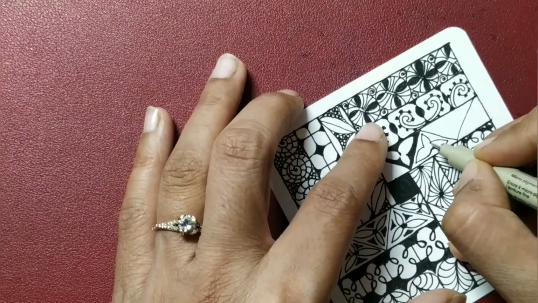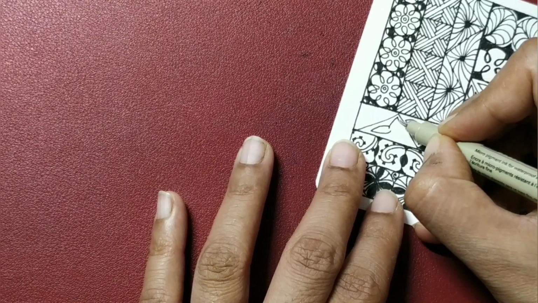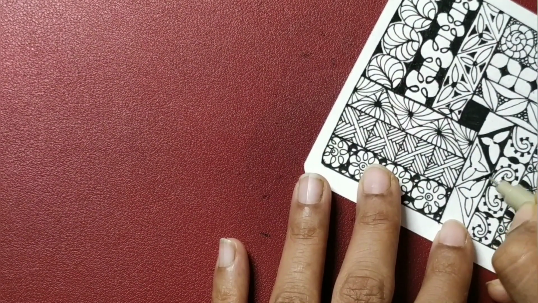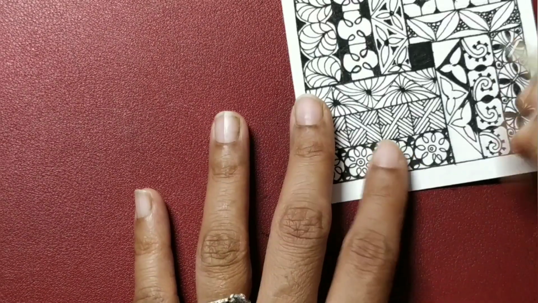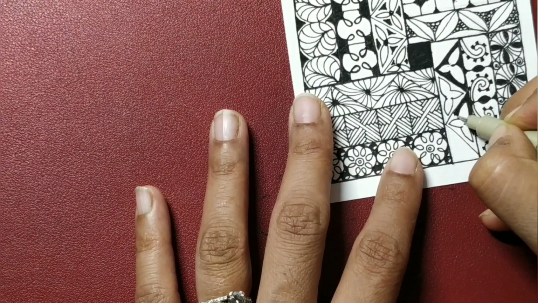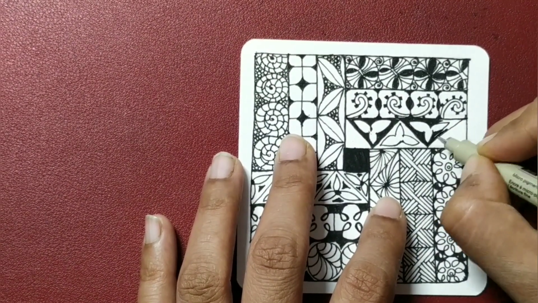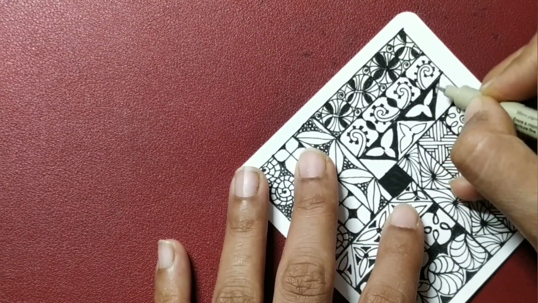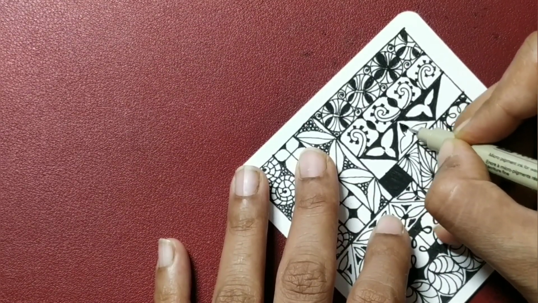So let's do the next one. Then ink this one again. What you can also do here is ink the flower and the outer space alternatively. Even that is possible. So let's do that. In this one, let's ink the flower.